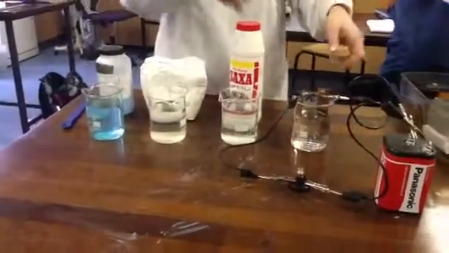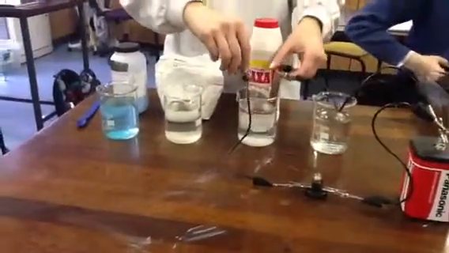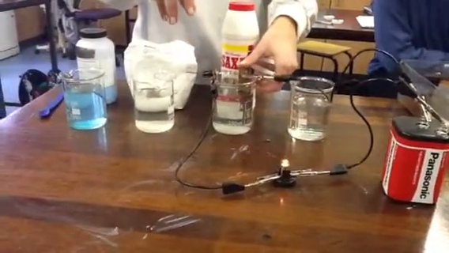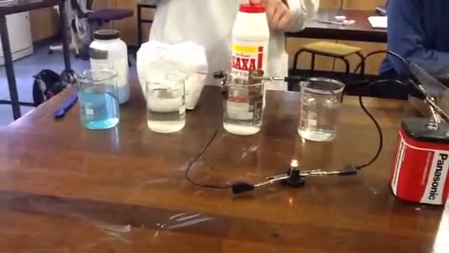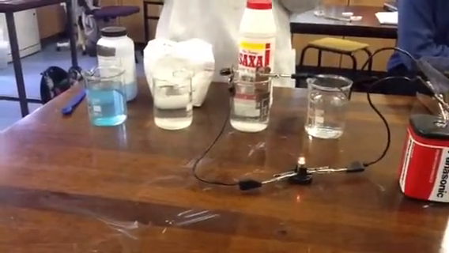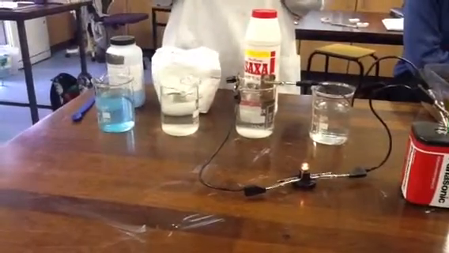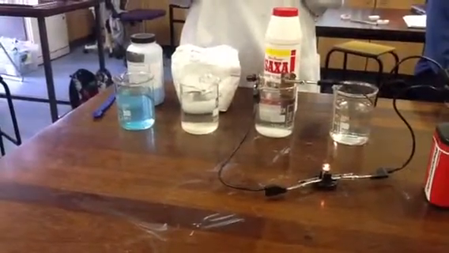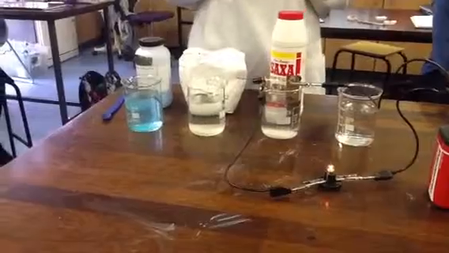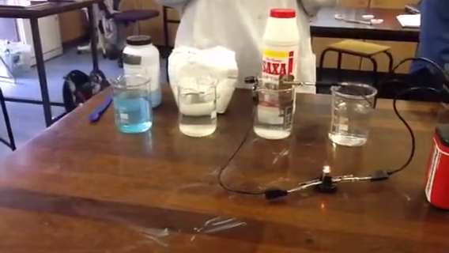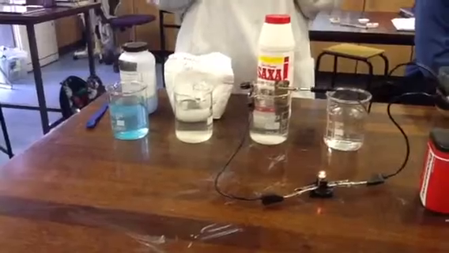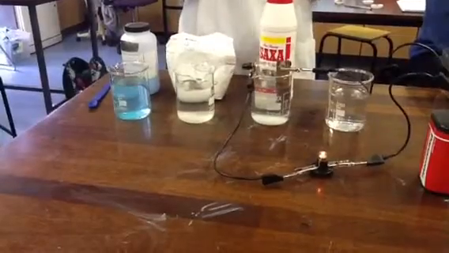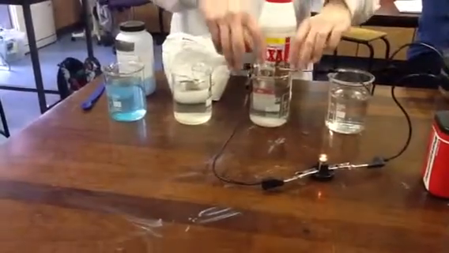It doesn't conduct electricity. So we're going to test our next liquid here, which is salty water. So it's just water with regular table salt dissolved in it. And Claire, what does this result tell us about salt? Ionic. Very good, excellent. And how can you tell from the setup here that salt is ionic? Because it's conducting electricity to the light bulb. Very good, so the bulb is lighting and the salt is completing the circuit, so electricity is flowing here. Very good, so salt is ionic, excellent.